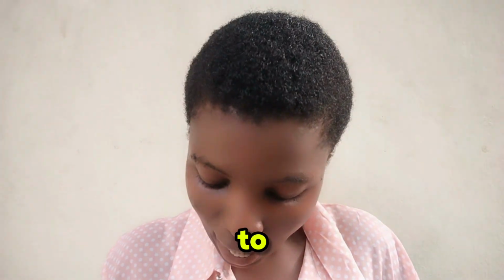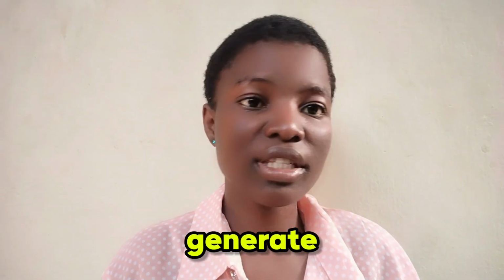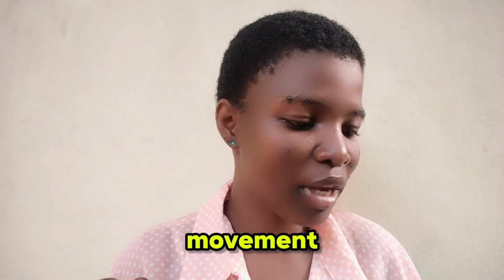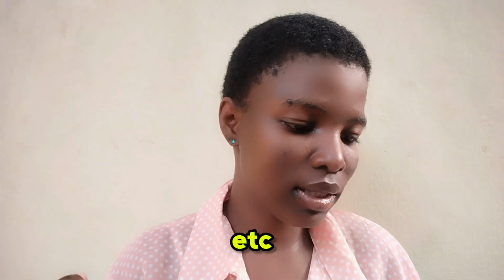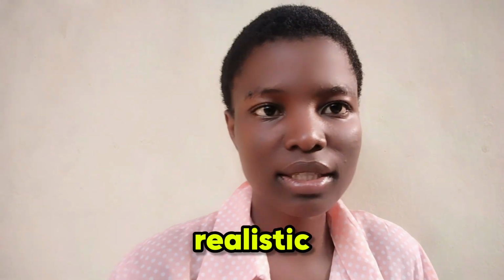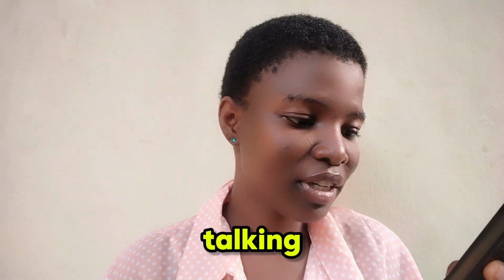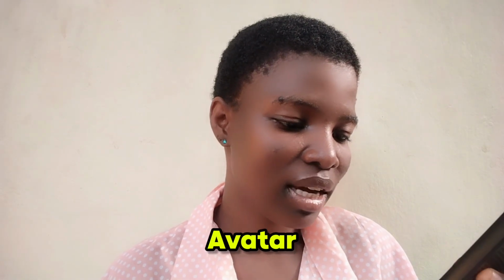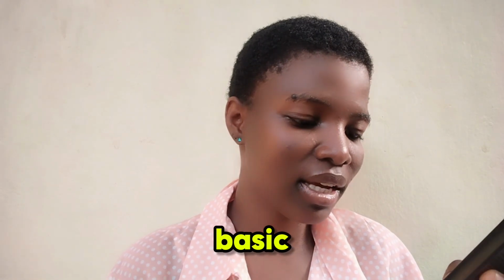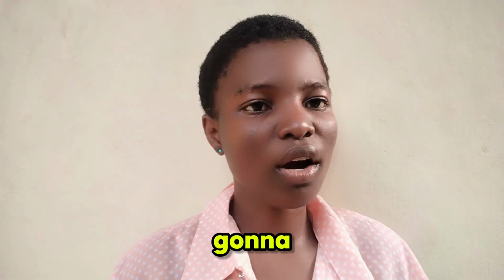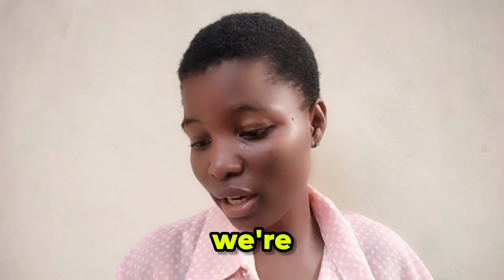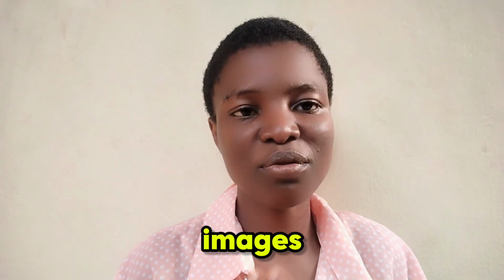Now the B part of the class says how to animate. Okay, how to generate images first, how to animate still images, camera movement prompt, zoom, pan, etc. Making images look realistic. And the C part says talking avatar, AI presenter, script writing for avatars, how to get your own avatar, voice selection, basic lip sync and all that. We're gonna cover everything in this video. So let me share my screen for you so that we're gonna see how to generate our images first.